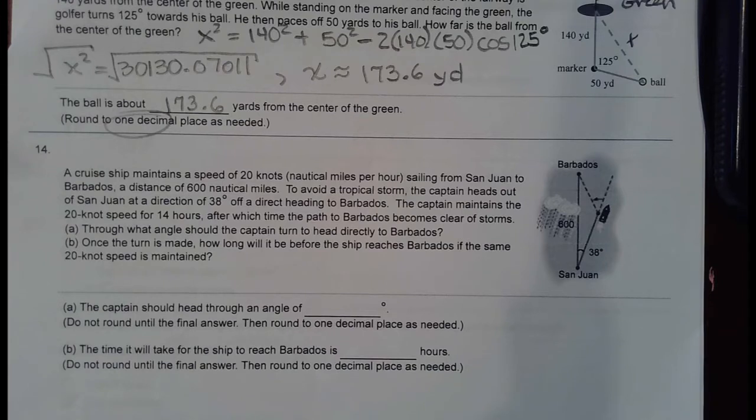It had to turn 38 degrees and head out on a path that was not directly to Barbados. So it turned 38 degrees. It's headed down this path. They give us some information about that.